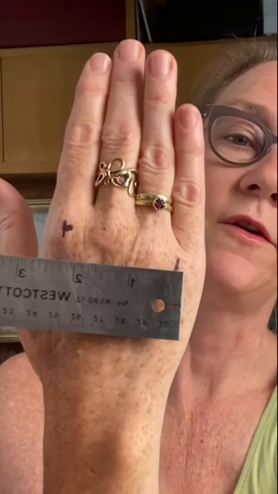And then you're going to really ideally lay your hand flat on the table. You're going to now measure this distance between the two.